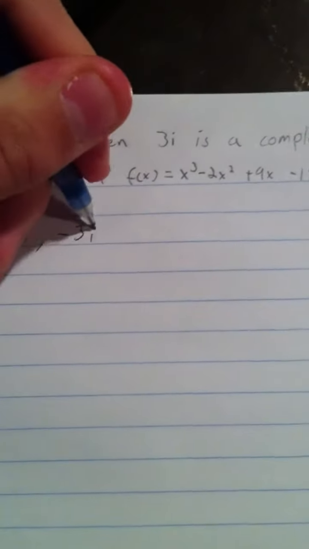Okay, so we know as of right now x equals 3i. And we always know that the conjugate is the opposite, so minus 3i. And now we have two of the zeros. And since x cubed is the highest degree, the most we can have is 3. So since we have 2, there's only one more left.